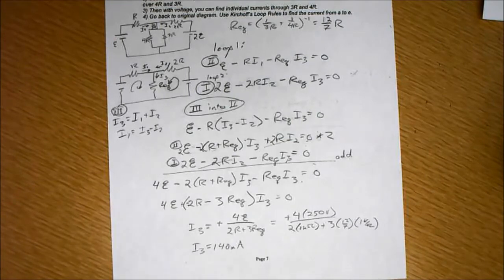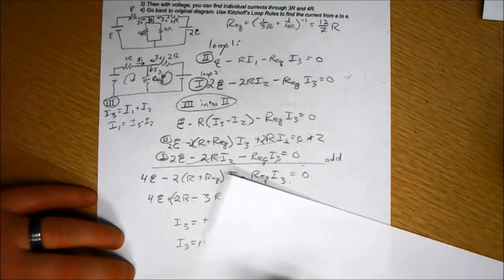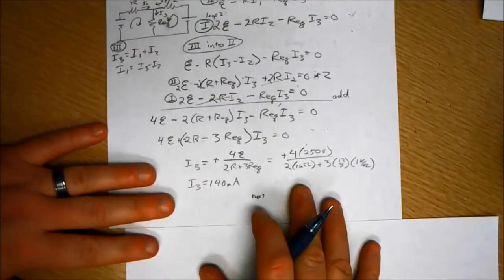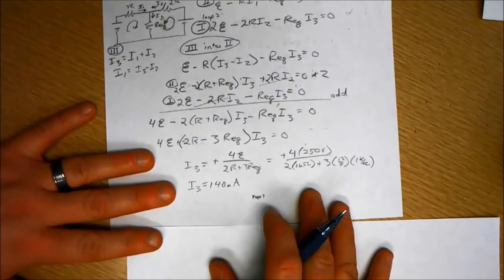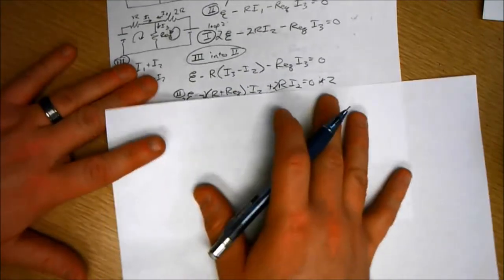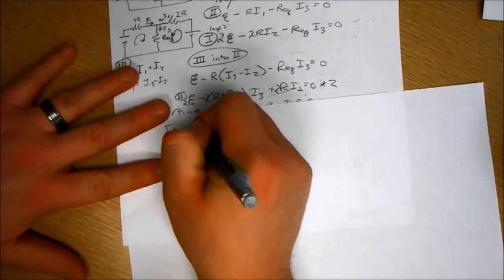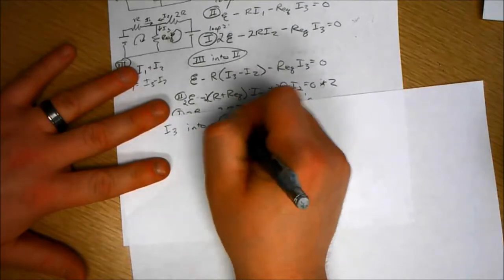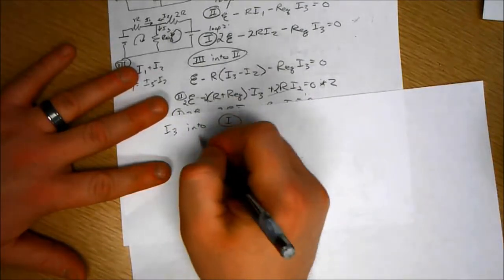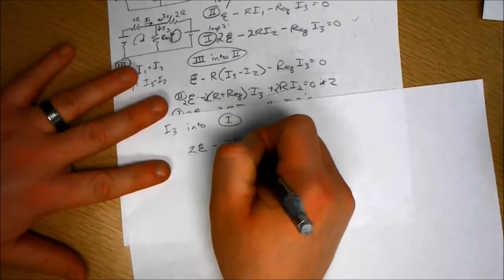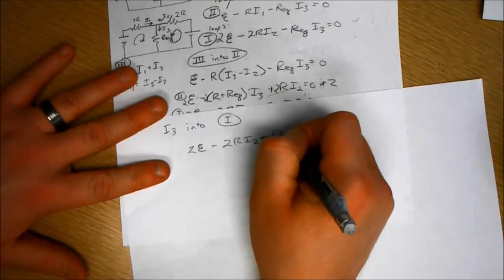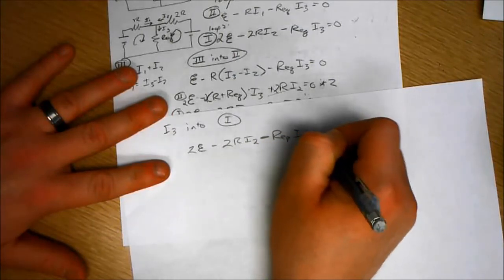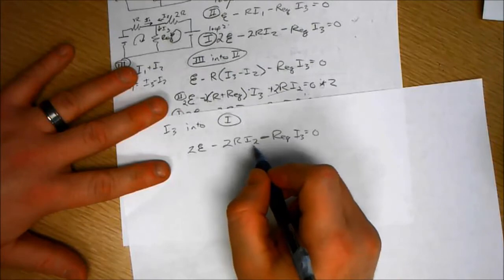Okay, so where do we go? We get a new sheet of paper. Now that we have I3, we could go back and find I2, right? So I3 into equation 1. So 2E minus 2R I2, which we now have, minus REQ I3 equals 0. So solve for I2.